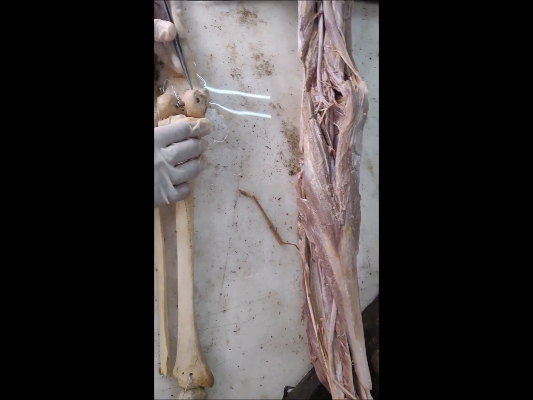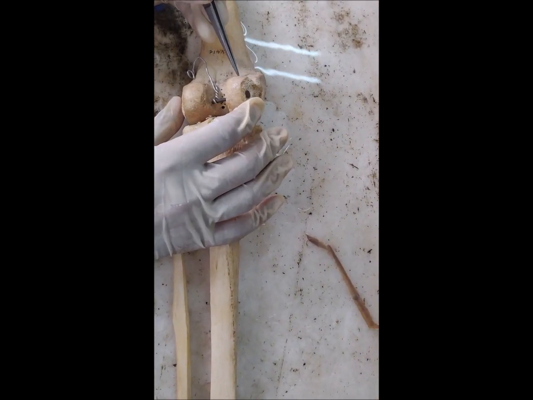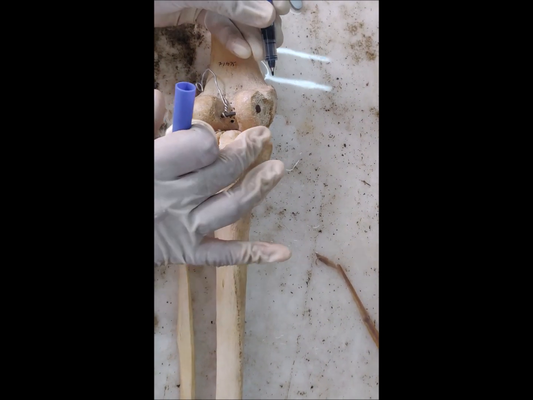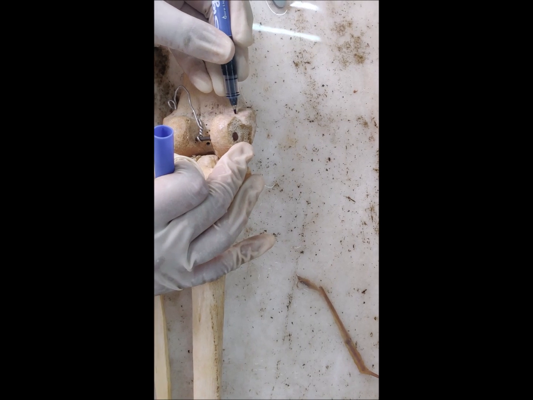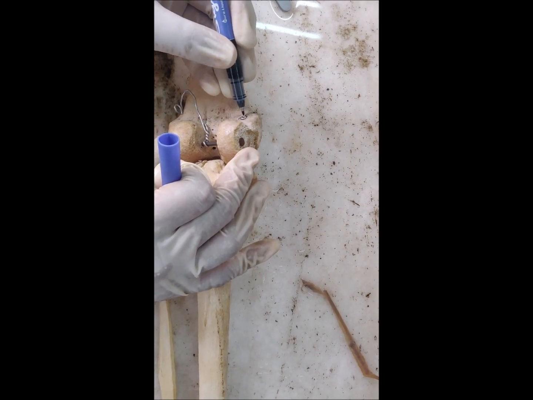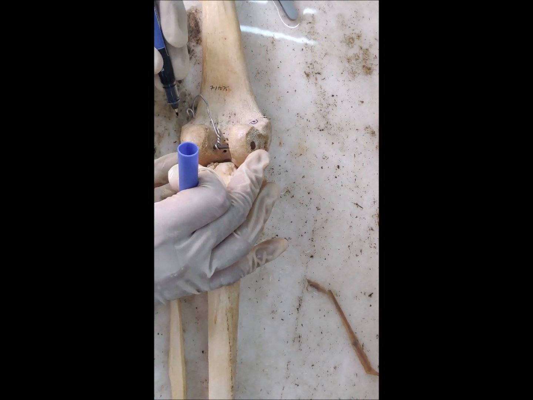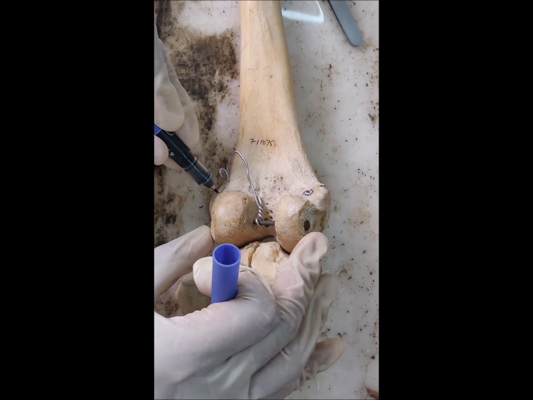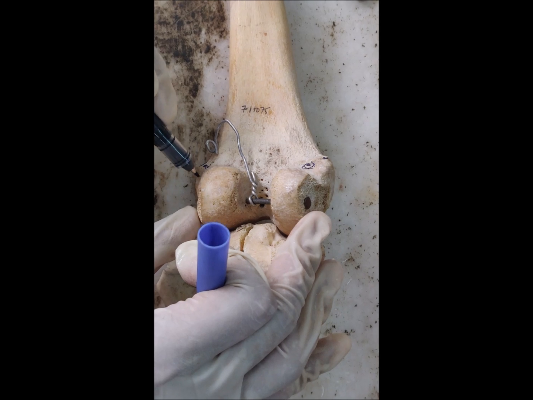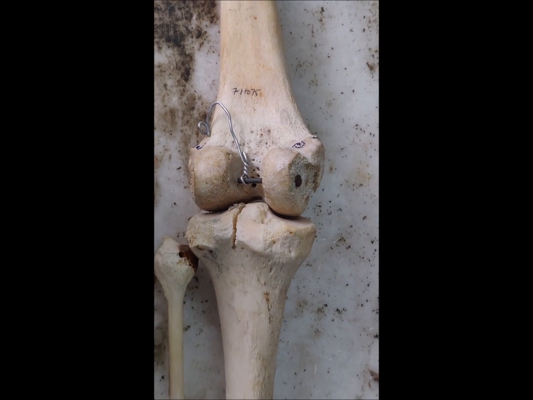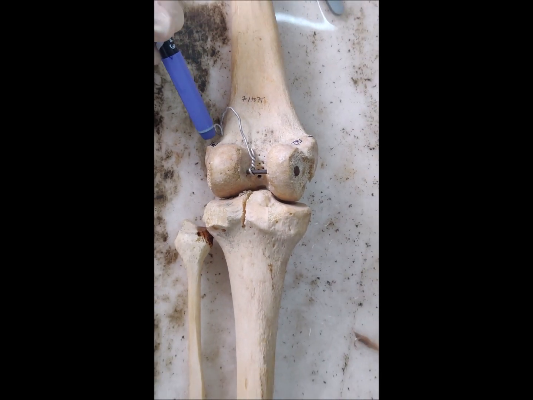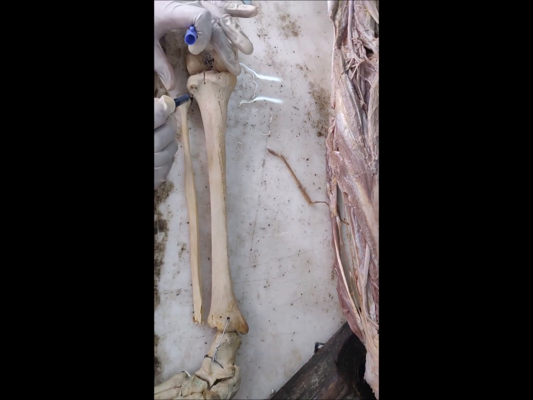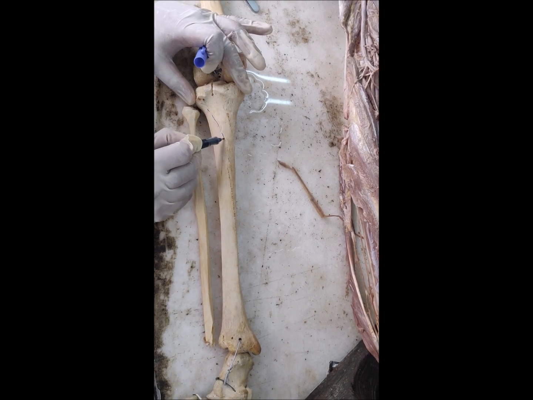Here you can see over the femur, this is the adductor tubercle. Just below the adductor tubercle is the origin of the medial head of gastrocnemius, and this is the lateral supracondylar ridge and the area behind it and the capsule. This gives the origin of the lateral head of the gastrocnemius, and there is the origin of the soleus from the soleal line.